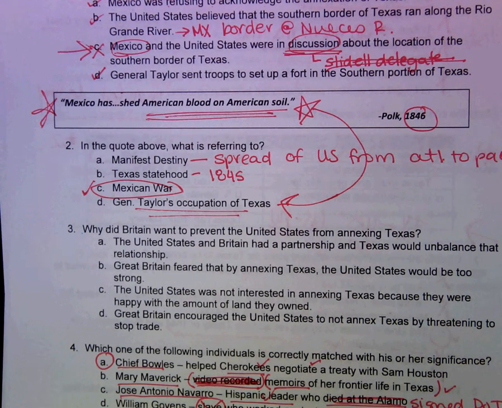No. What happens to Americans when that occurs? We get really angry, right? So President Polk knew by saying that quote to Congress that Congress would declare war. So, yes, General Taylor provoked it, President Polk provoked it, but he had to get Congress to approve it. Does that make sense? Are we good?